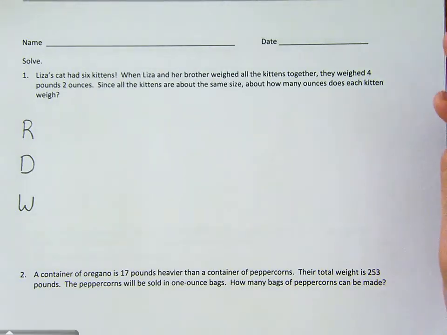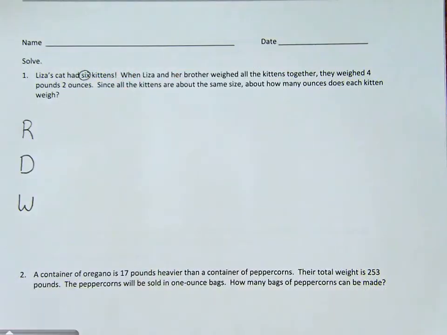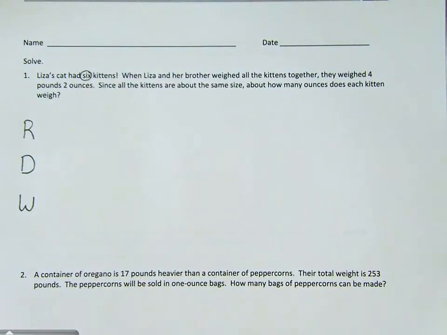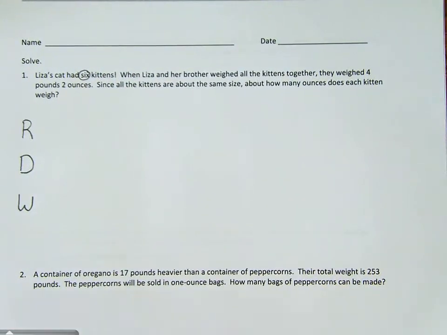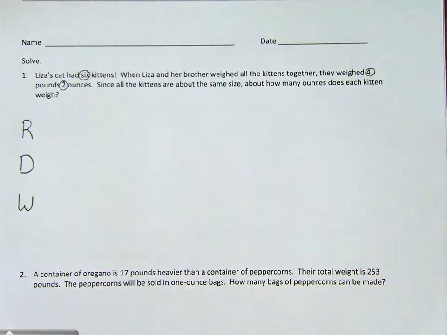Liza's cat had 6 kittens. Oh, there's a number there, so we'll circle 6. When Liza and her brother weighed all the kittens together, they weighed 4 pounds 2 ounces. Since all the kittens are about the same size, about how many ounces does each kitten weigh?